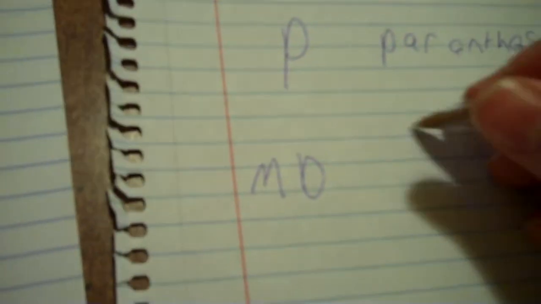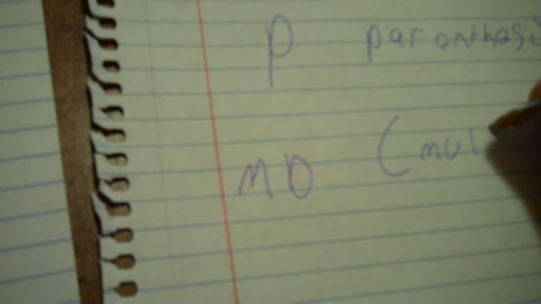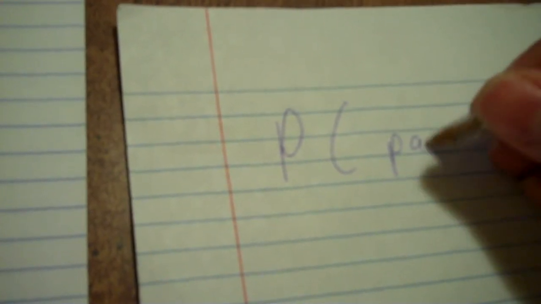Okay, before we start this next one, I want you to rip off a sheet of paper from your notebook and write down P, that stands for parentheses, and then skip over the E. You're going to write MD, that stands for multiplication. Actually, scratch that, flip it over. P, that stands for parentheses.